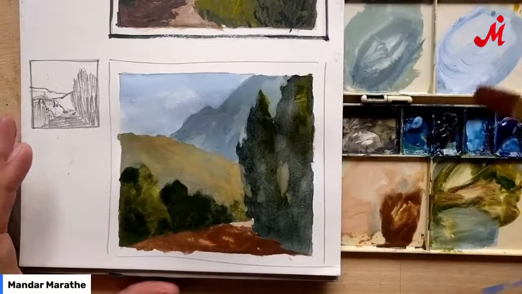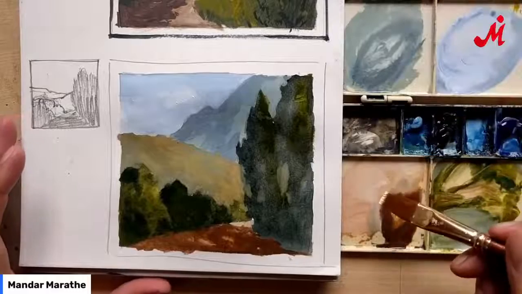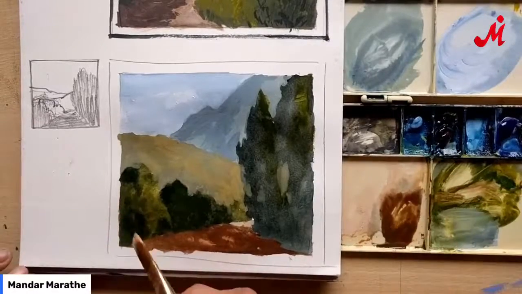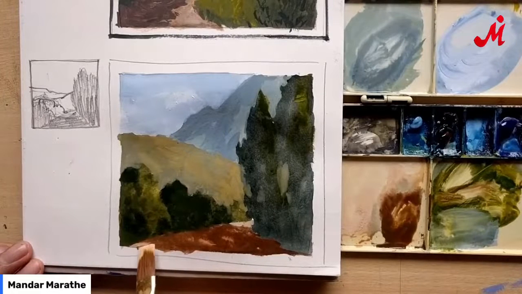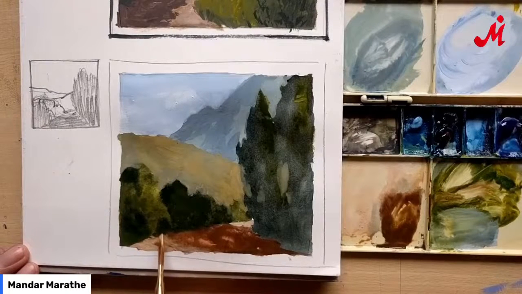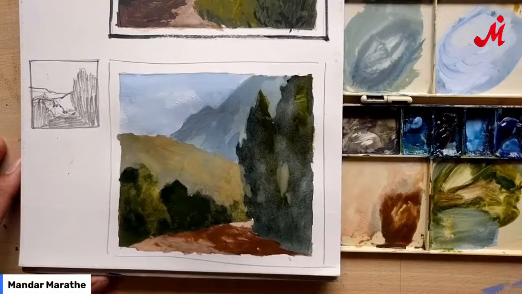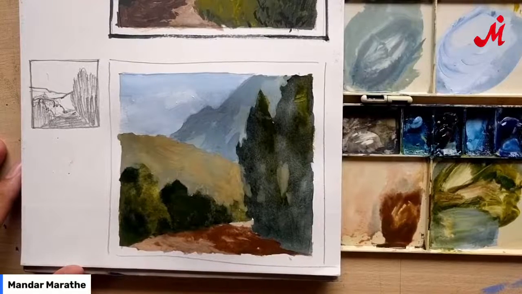I might have, since we are showing this bunch of trees in light, there must be light here also. And I'll let this dry before I go into adjusting it.